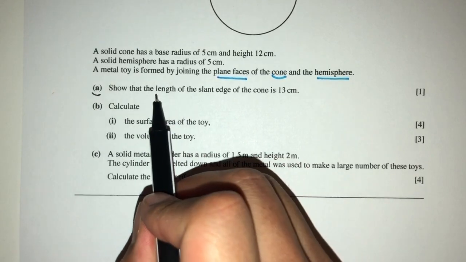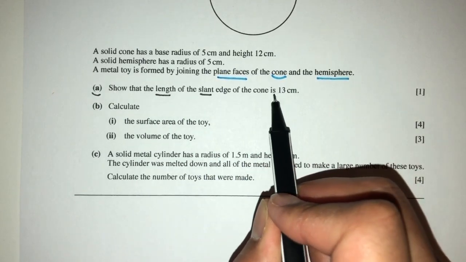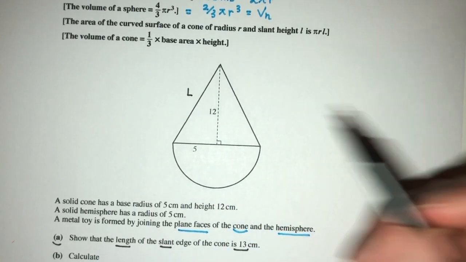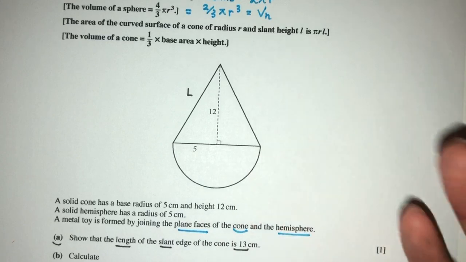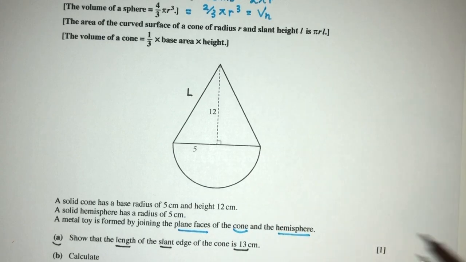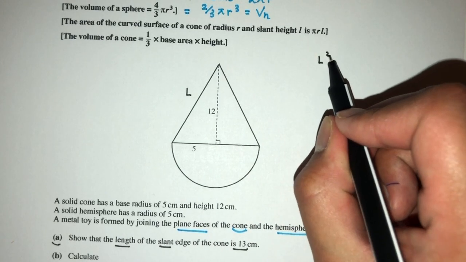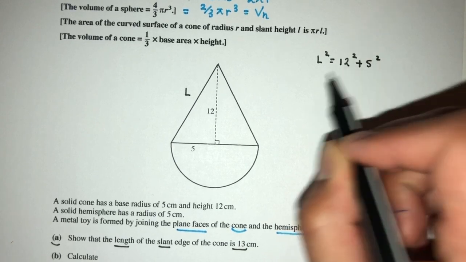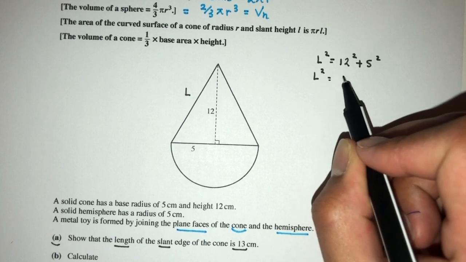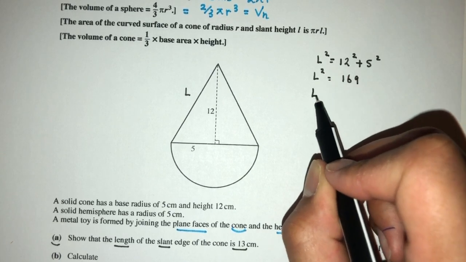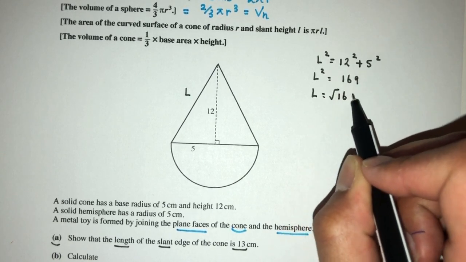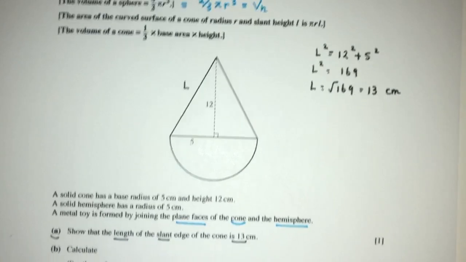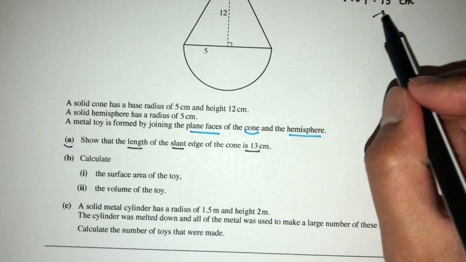We have to show that the slant height is 13. So this is the slant height. Pretty easy. We have a right angle triangle. Here we can use the Pythagoras theorem, which says L square has to be 12 square plus 5 square. L square has to be 169. So L has to be root of 169, and that has to be 13 centimeters, shown as required.